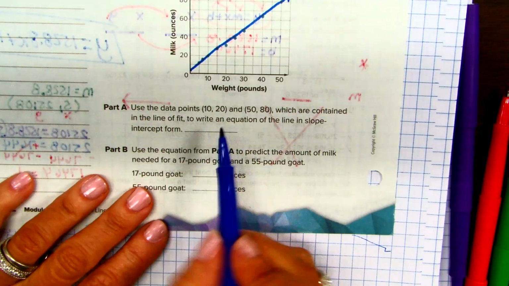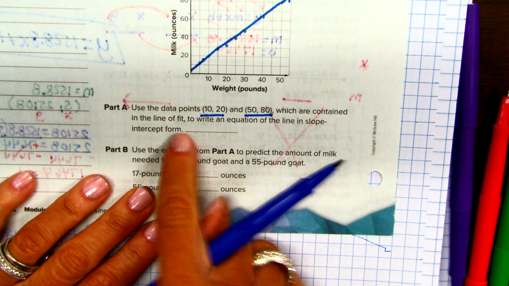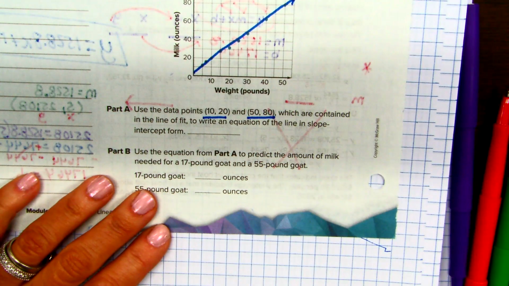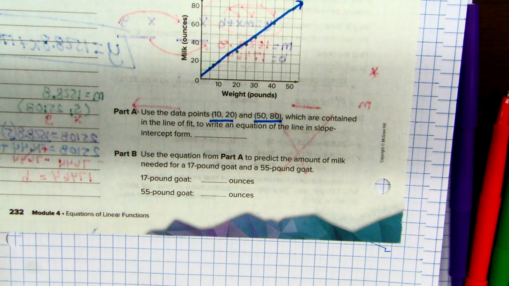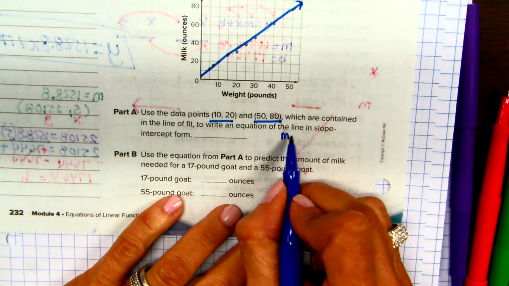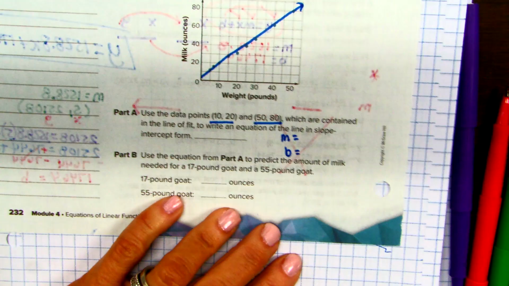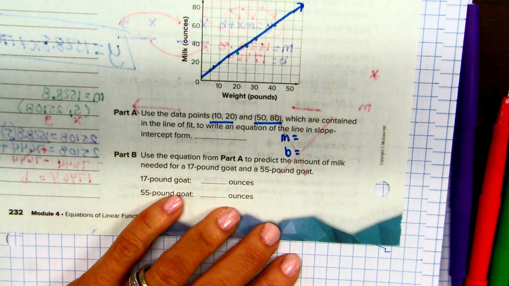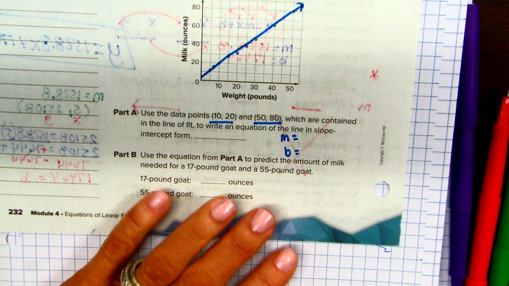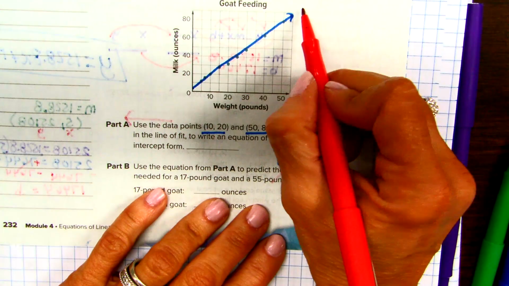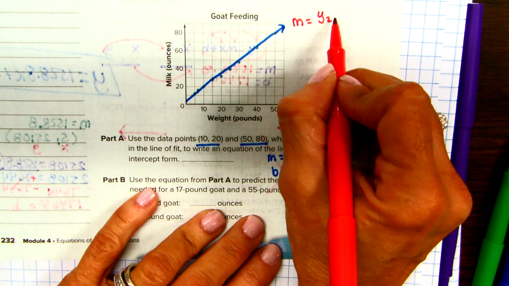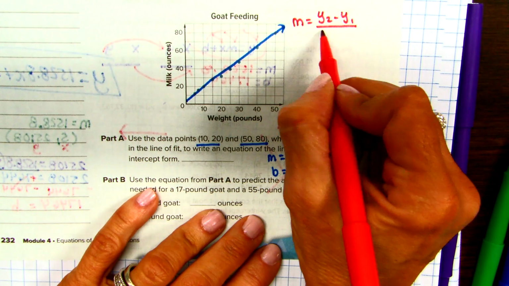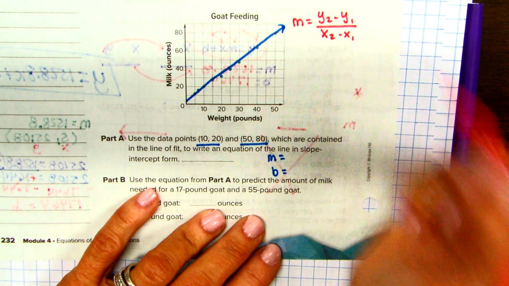And then it says use these 2 points. Remember I told you they would give us the 2 points and put it in slope-intercept form. So you say, okay, to put something in slope-intercept form, I need M and I need B. If I have 2 points, then I'm going to have to plug that into the slope formula. I mean, if you need to write it again, go ahead. I don't need to see this on your paper. I'm hoping you guys have this memorized by now. If you don't, you need it.